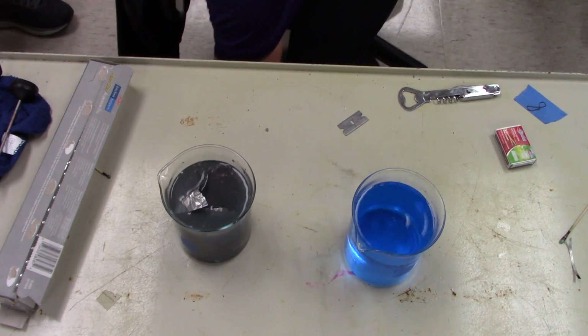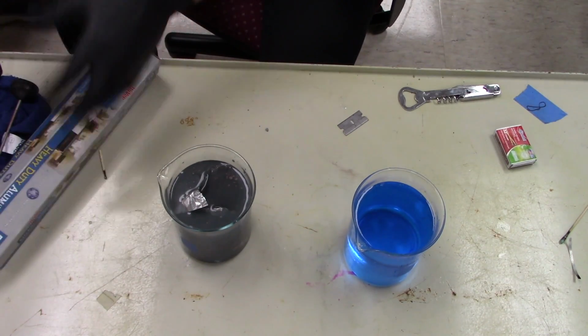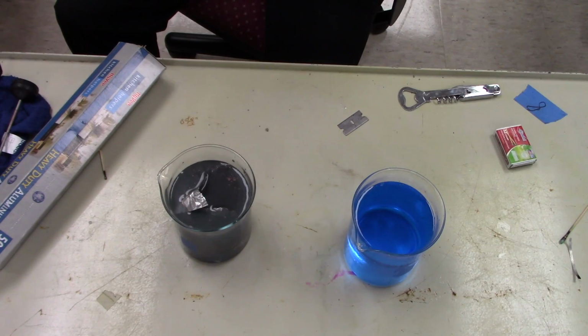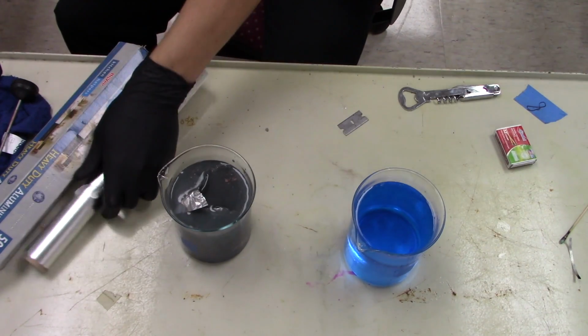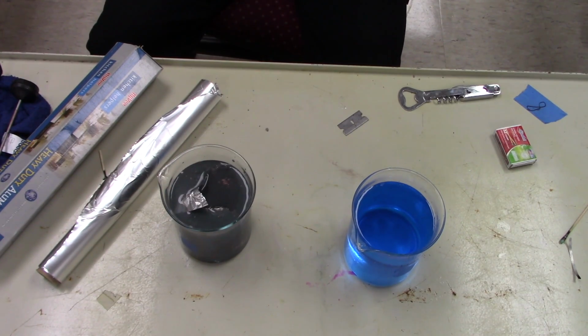So what we're going to do is we're going to put aluminum, just raw aluminum foil, pure aluminum, into it, and it's going to do a replacement reaction, what we call a single replacement reaction. So I'll roll this up so we have lots and lots of surface area.